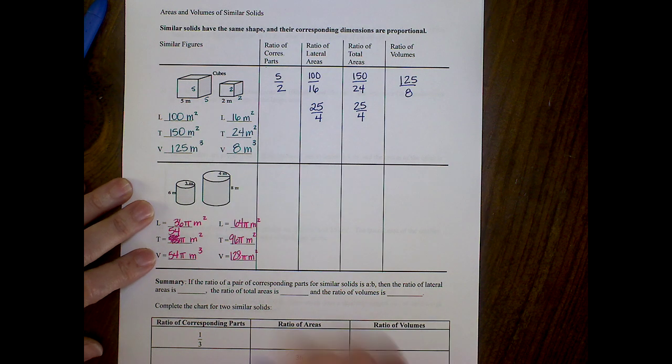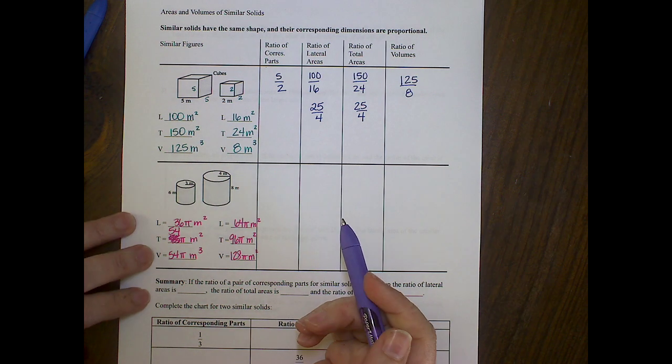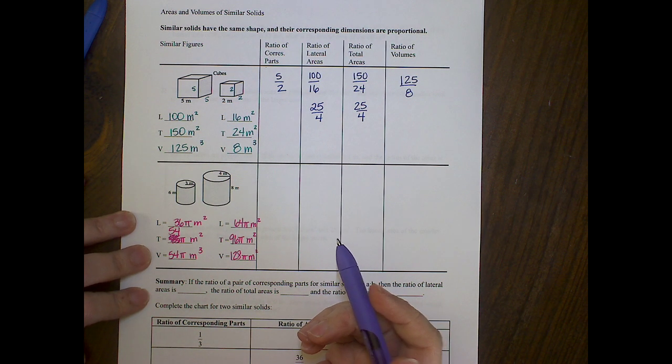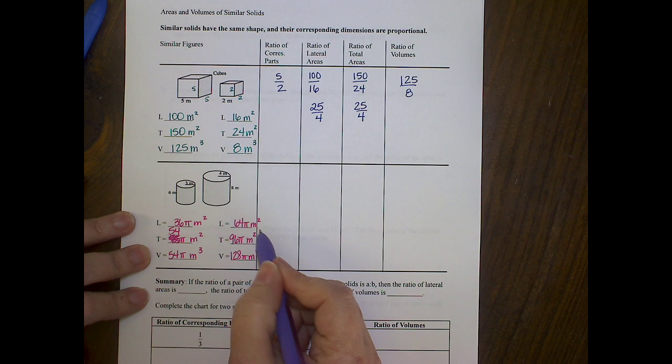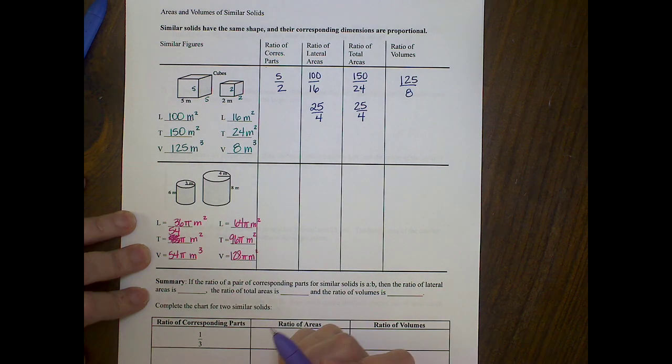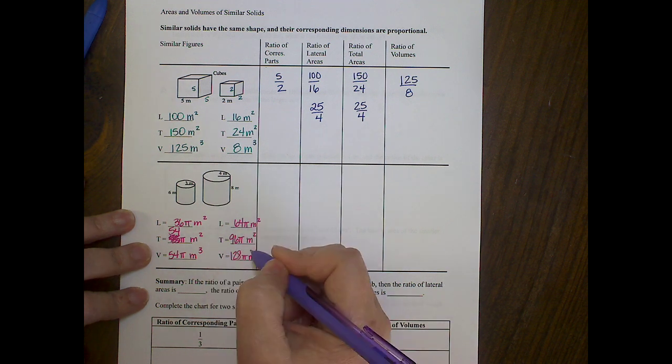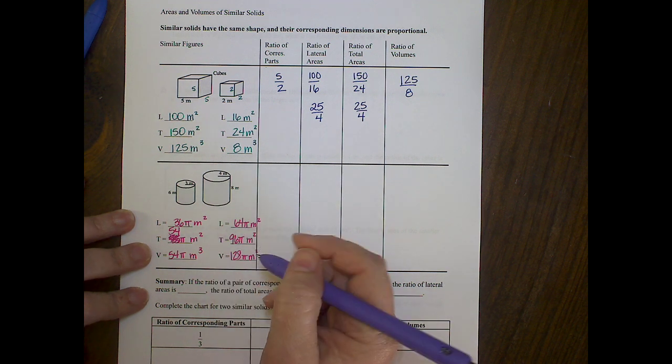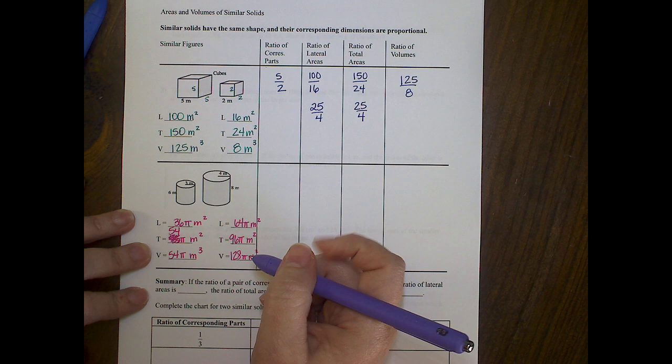If we look at our cylinders, I've already found the lateral and total areas and the volumes for the cylinders. I left them in terms of pi so that we don't have to deal with decimals. It's easier because you can just cancel out the pi's. So I didn't multiply the pi out when I was doing the 2 pi r h plus 2 pi r squared.